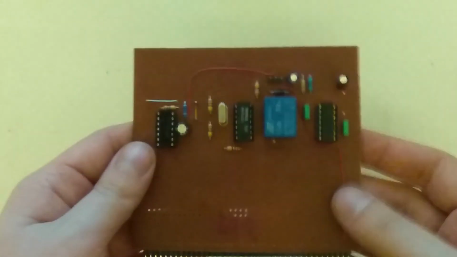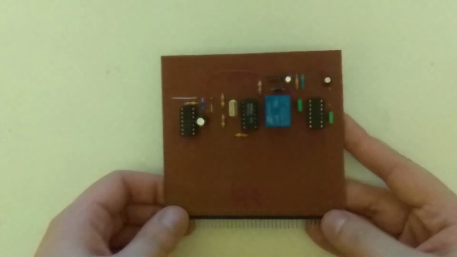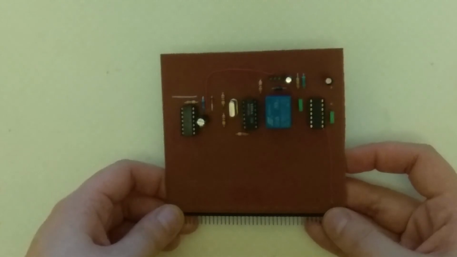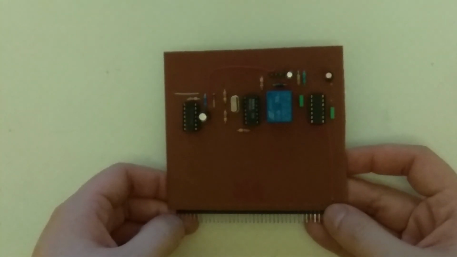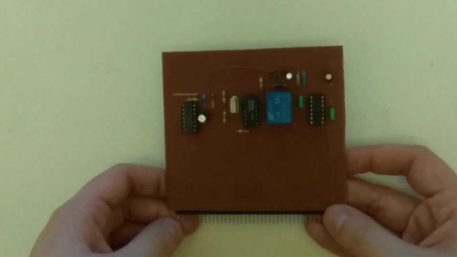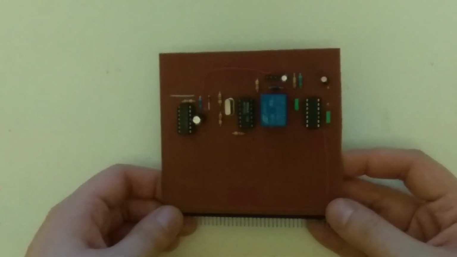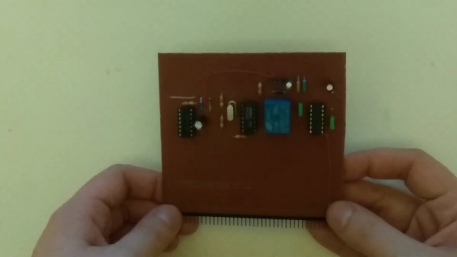This is the first board that's actually ready. So I think the next thing I'll design is either a processor board or the front panel board. I'm not sure about that yet, but I think I might do the processor board first.